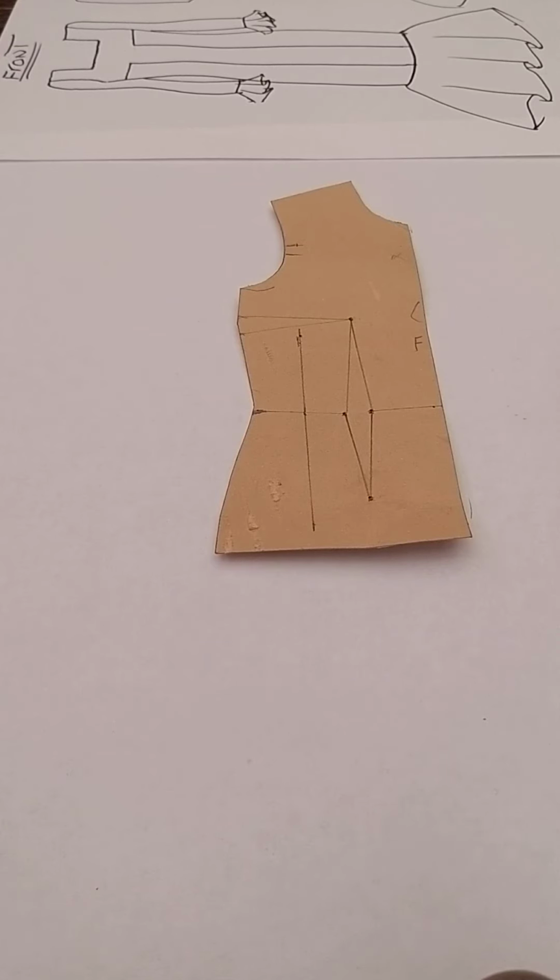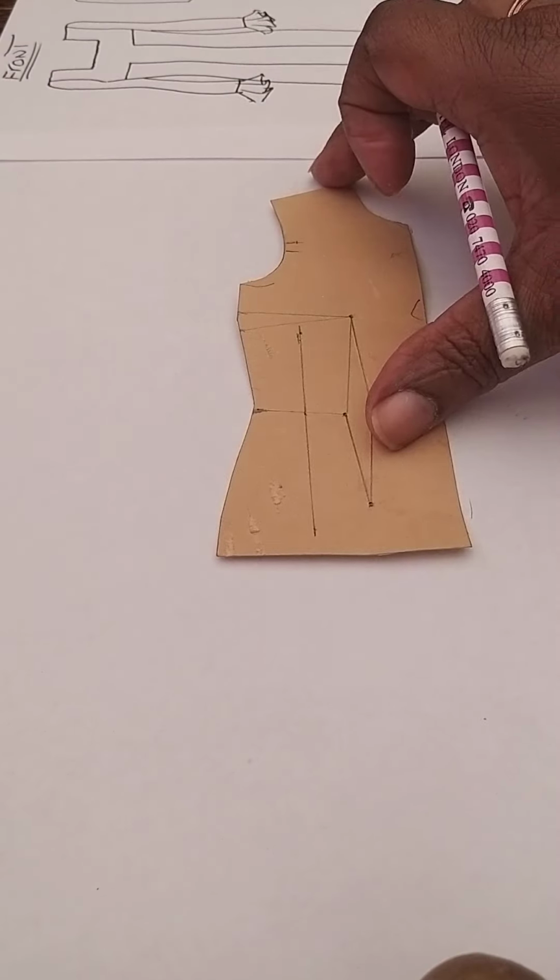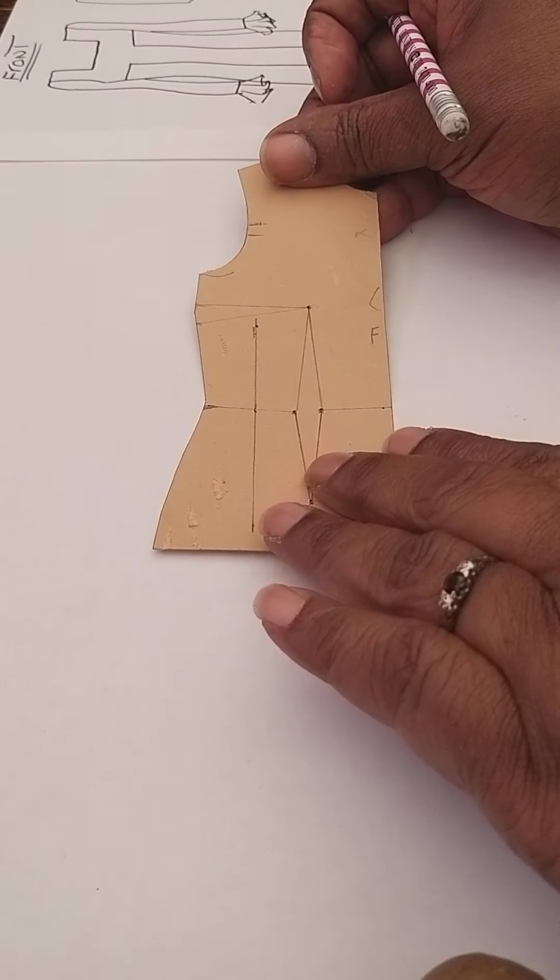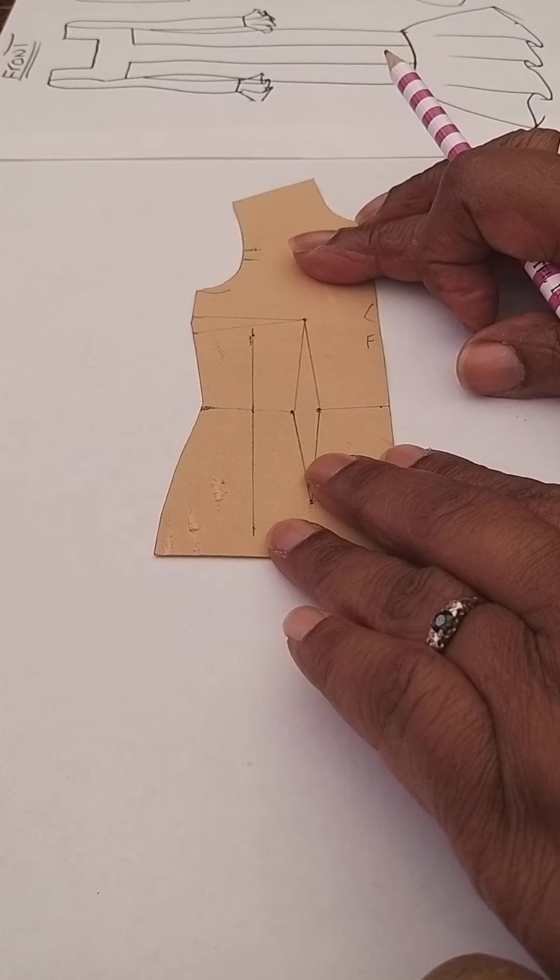Welcome back. We're going to start to create our pattern. This is the front of the dress that we're going to be doing. So we're going to start on the front, this section here. So what we do is, on a new sheet of paper, we're going to mark out our block like that.